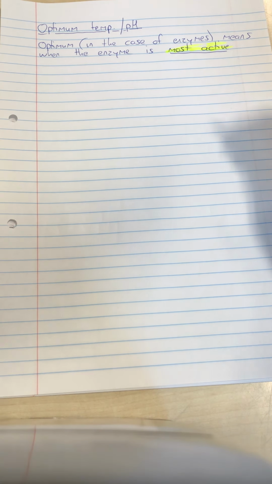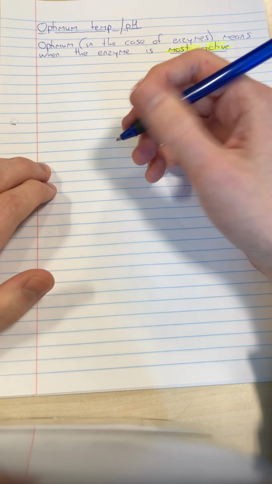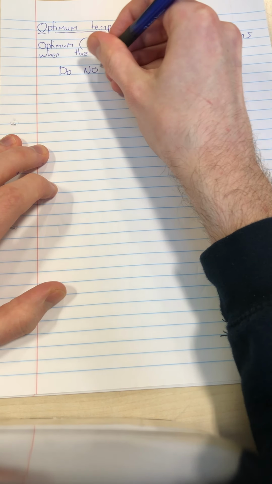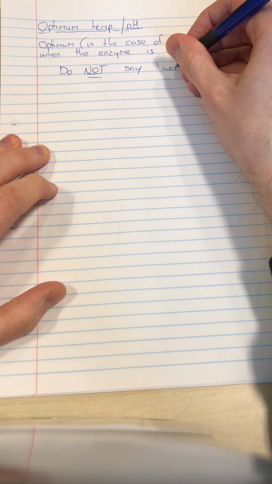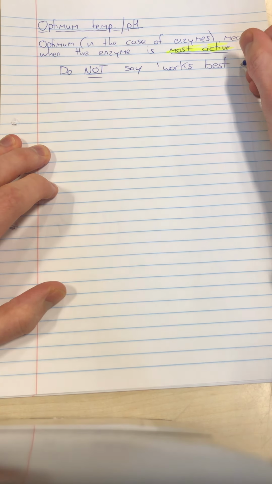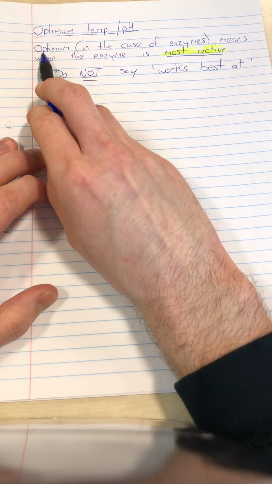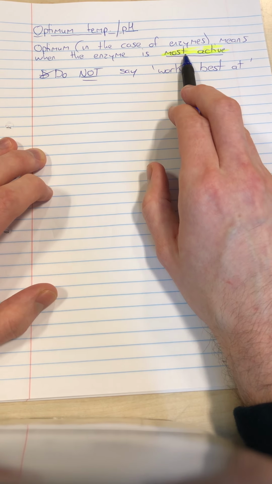Now, usually what a lot of folks say is, if you are working at optimum, it's working best at. Now, you can't say that, okay? So do not say works best at. Okay, when you're talking about optimum, you're talking about when the enzyme is most active. Yeah, most active. Right.